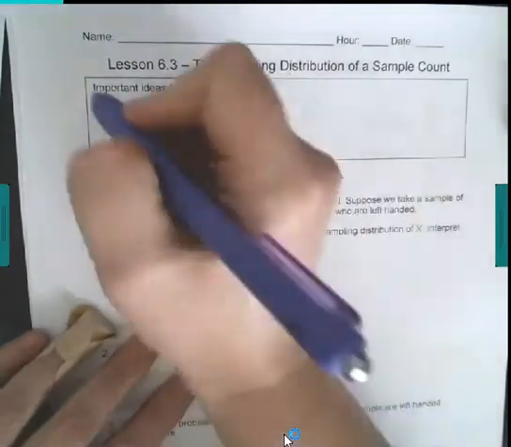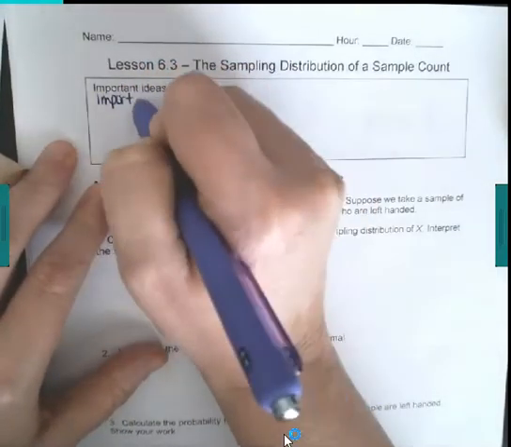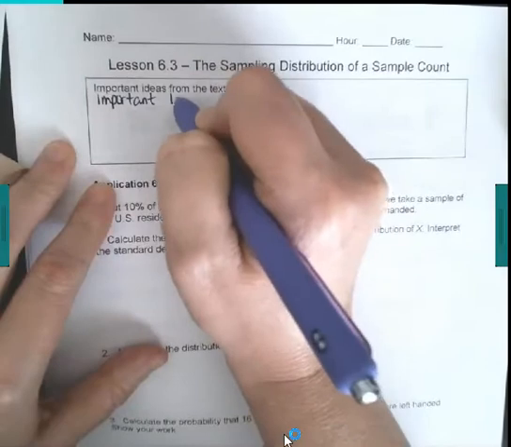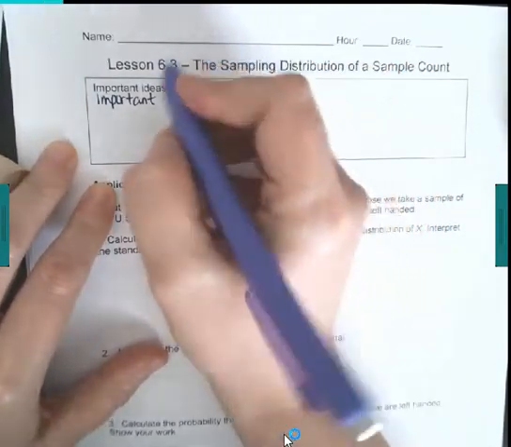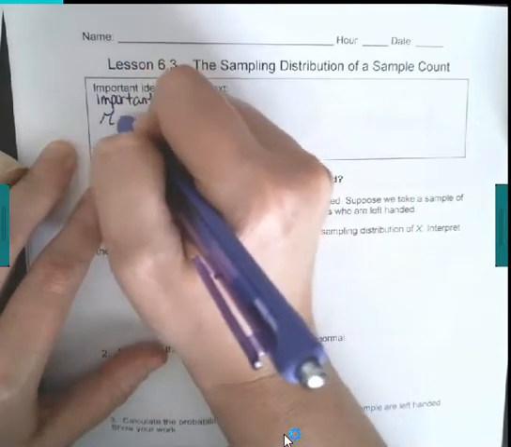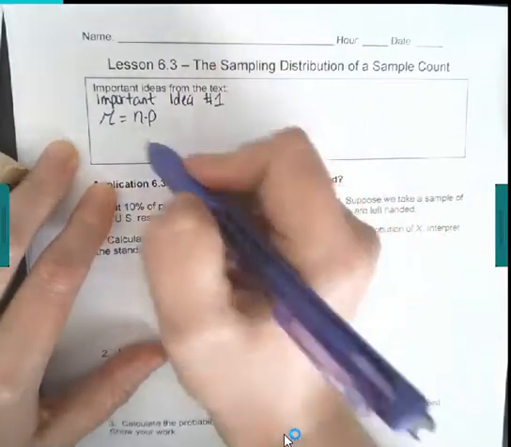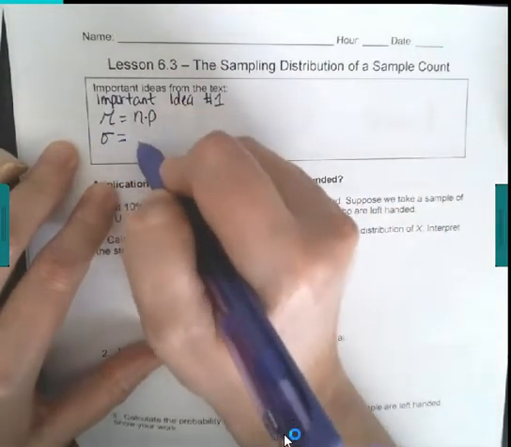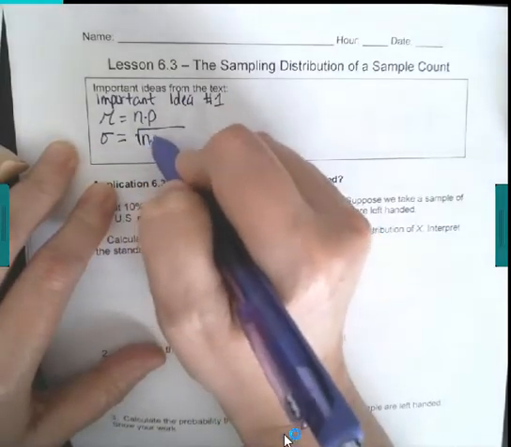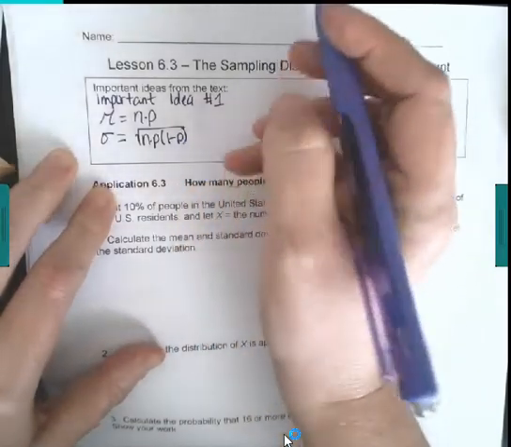So the first important idea is that to find the mean, you have to take n times p, and to find the standard deviation, you have to take the square root of n times p times 1 minus p.